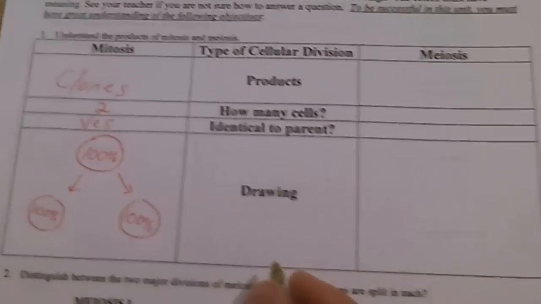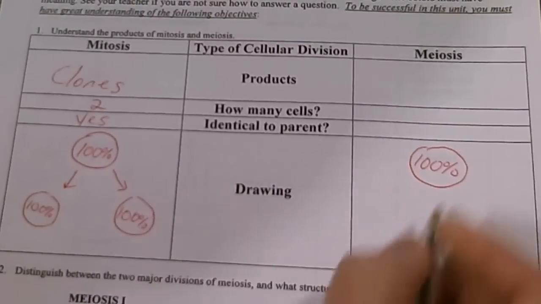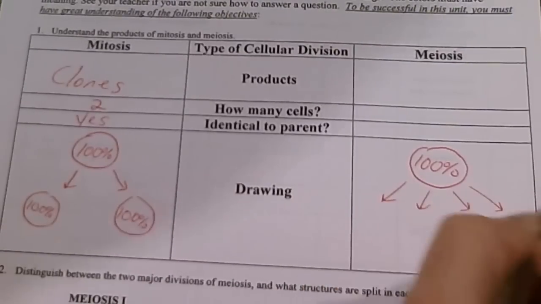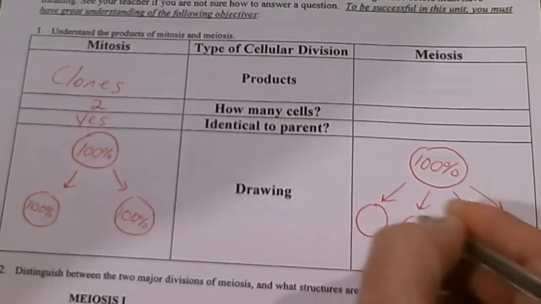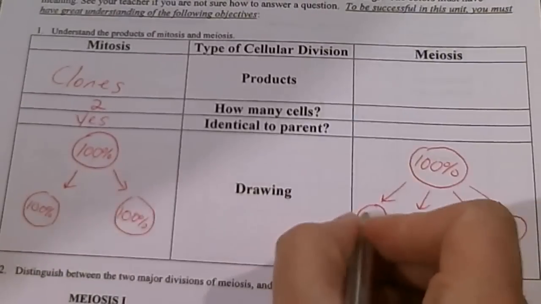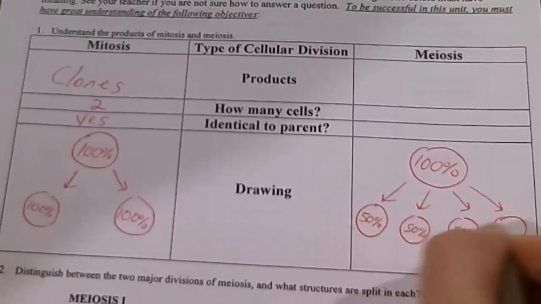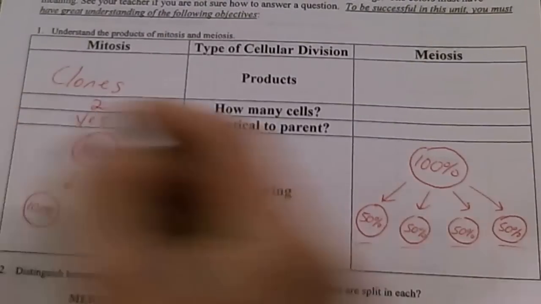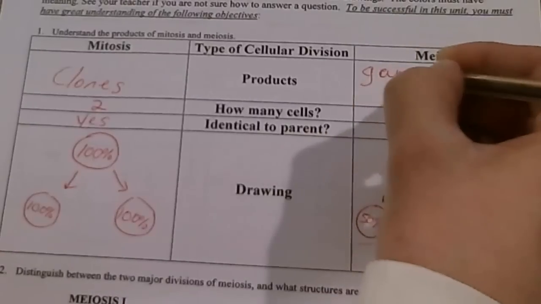Now, in meiosis, something a little bit different happens, where we start with a cell that's 100%, and just like in mitosis, we go through prophase, metaphase, anaphase, and telophase, but we actually go through it twice. And we end up, this time, with 4 cells, and each of these 4 cells is really weird. Each of them has 50% of our DNA. And if you recall, each one of these is a certain type of cell called a gamete. So meiosis is a process that produces gametes.